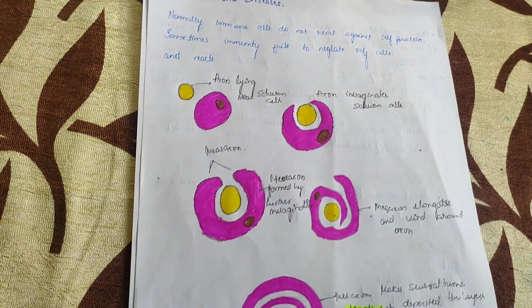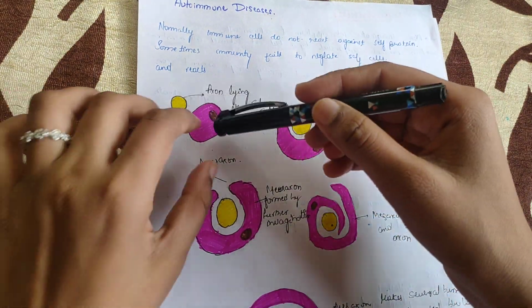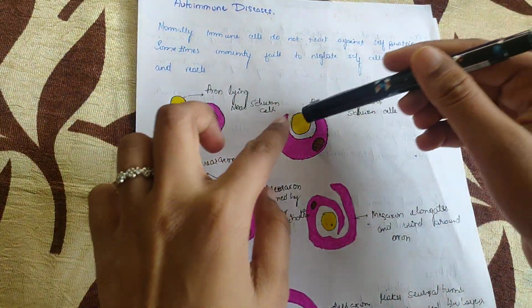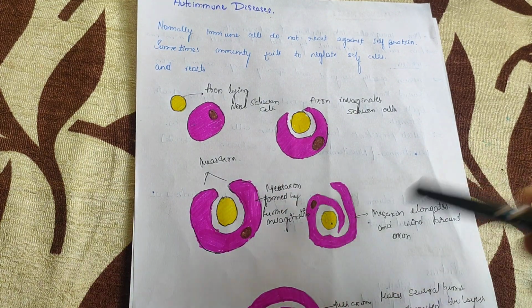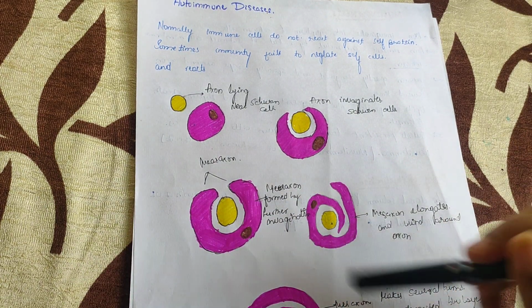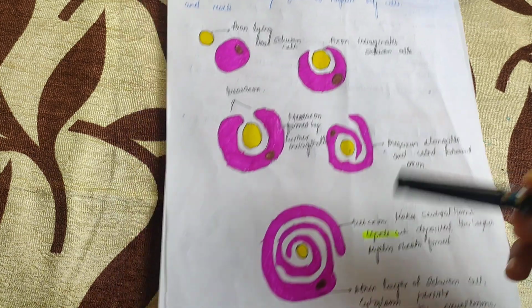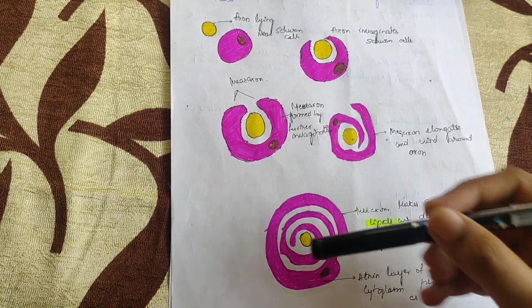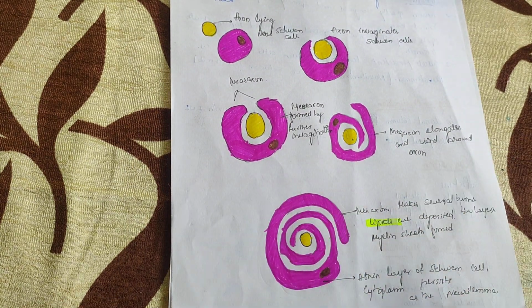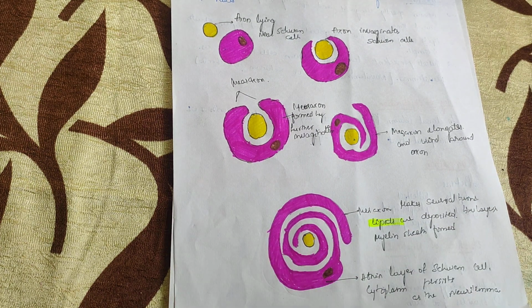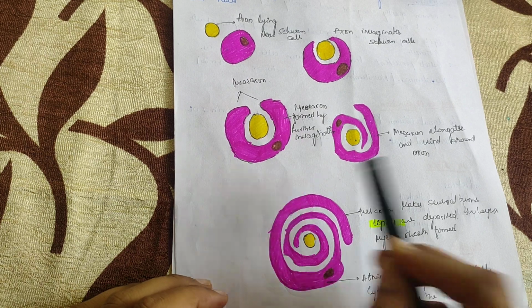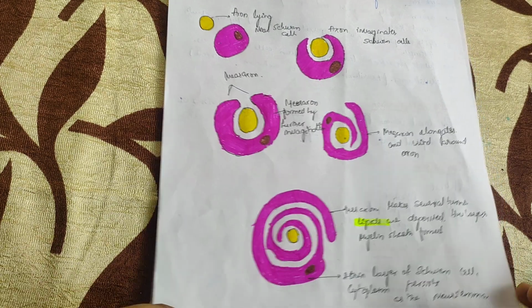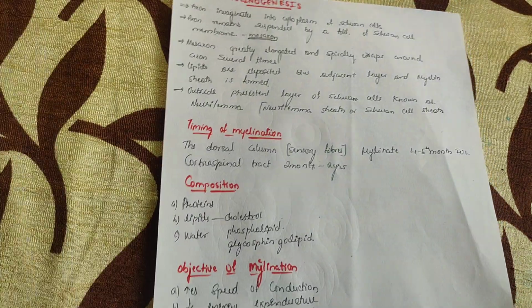This is the process: the axon will be there, and surrounding Schwann cells will be there. Schwann cells invaginate, and further invagination forms the mesaxon. This mesaxon elongates and winds around the axon. In between these windings, there is a deposition of lipids to form the myelin sheath. The persistent cytoplasm of these Schwann cells forms the neurolemma. This is the plasma membrane of the neurons.